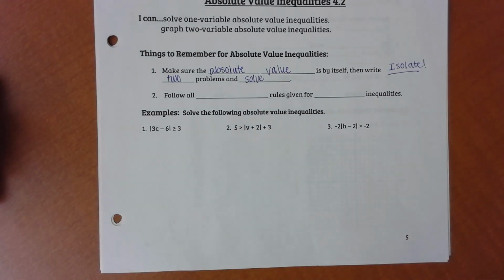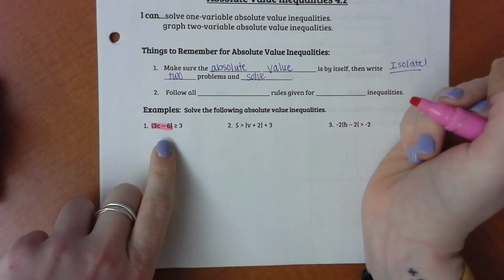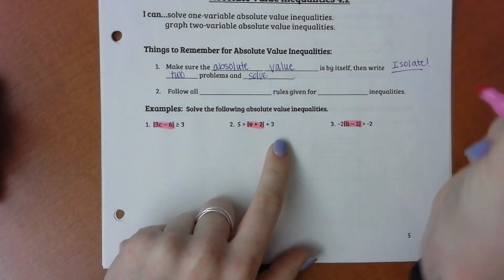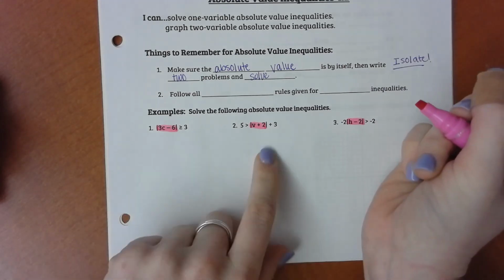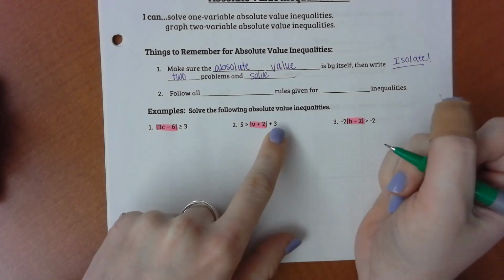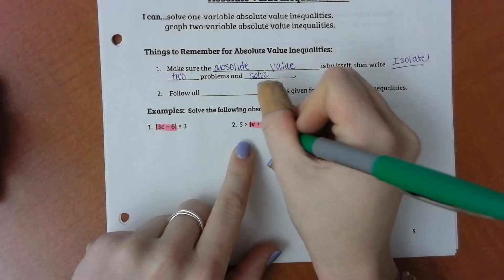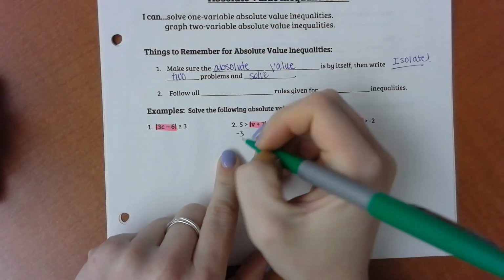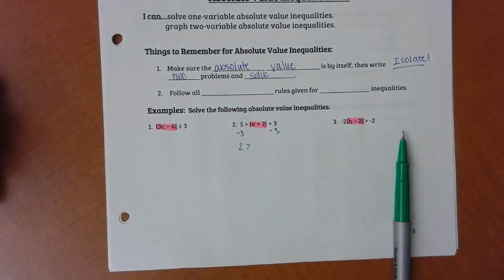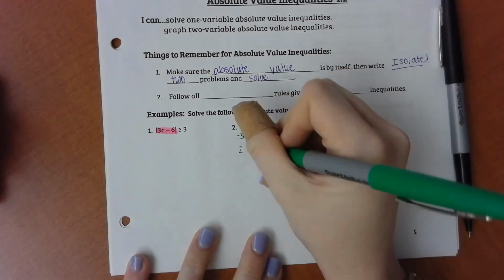So this right here, get that all by itself. So that one is already done. Then get this all by itself and this all by itself. This one's already done. So for this one, I need to move this plus 3. In order to move it to the other side, I would subtract 3 from both sides. So 2 is greater than the absolute value of v plus 2.